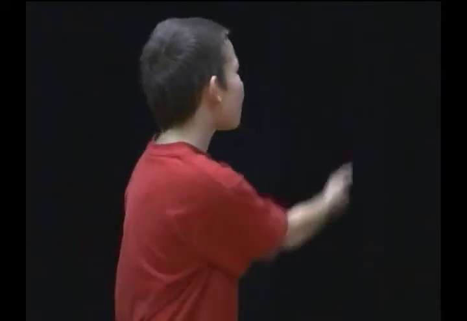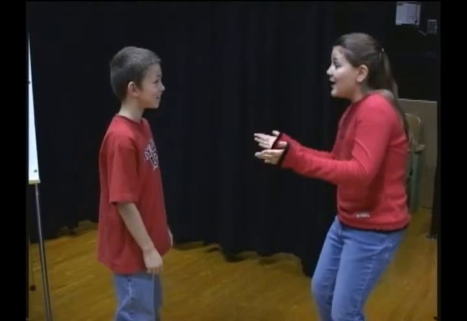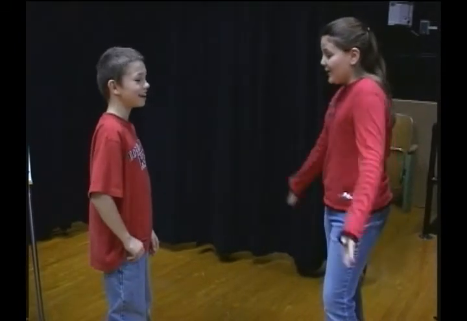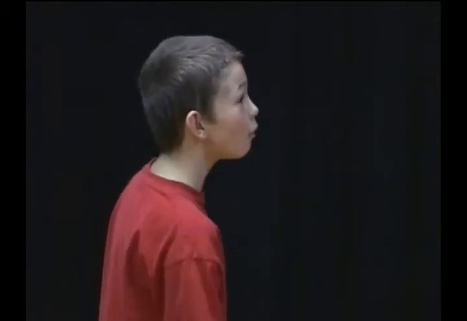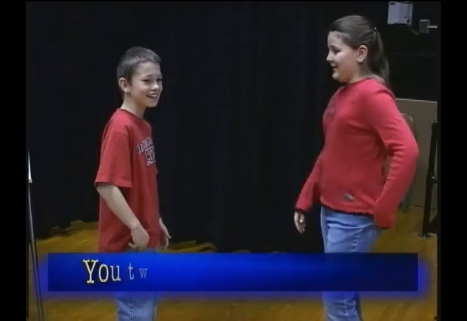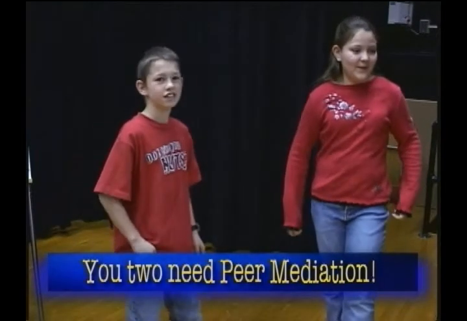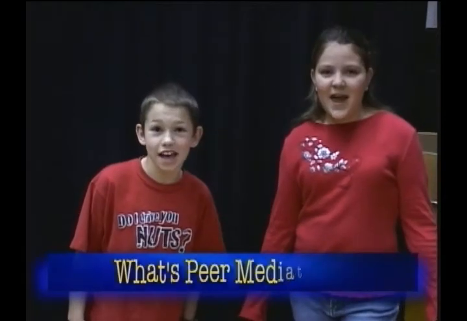What? We're trying to play Justin kicking the shin ball? No, I was not. I was trying to kick the ball. Isn't that what soccer's all about? Yeah, well, you were on the other side of the field. Well, I'm sorry. I really am. I'm trying to kick the ball. Yeah, the ball was over there. Well, I'm sorry. You two need peer mediation. What's peer mediation?